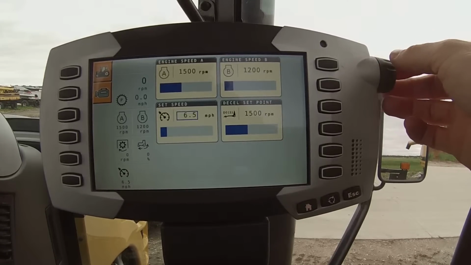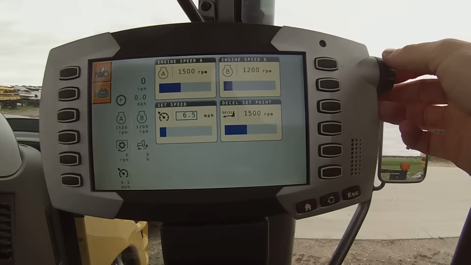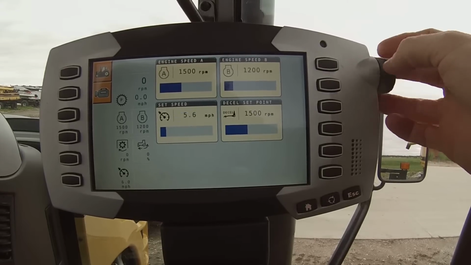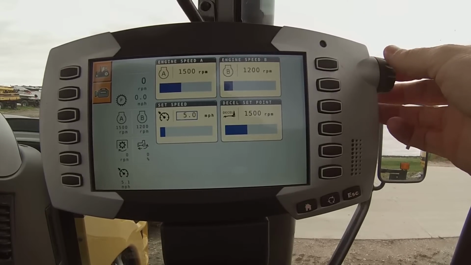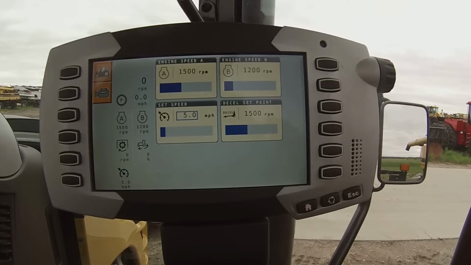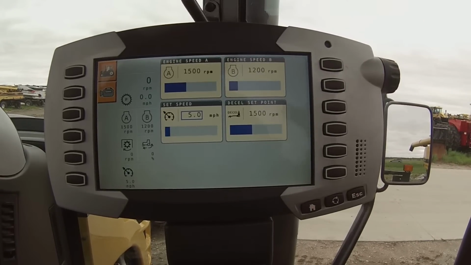Now in here, this is where you set that set speed. So say maybe I want to plant at 5 miles an hour. I go ahead, scroll until it says 5. I select in, and now I have my 5 miles an hour.